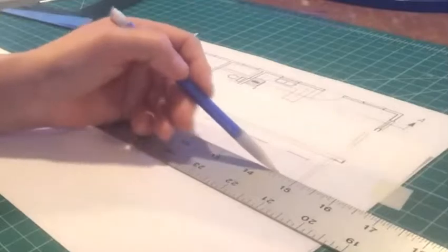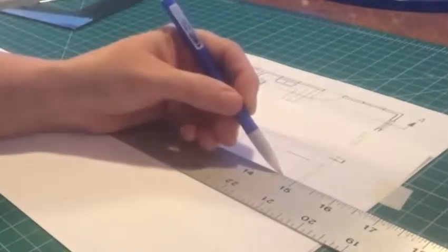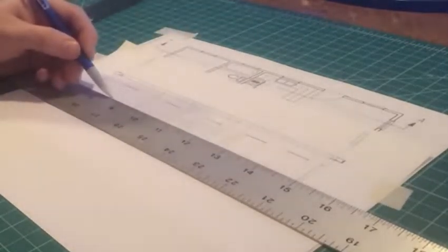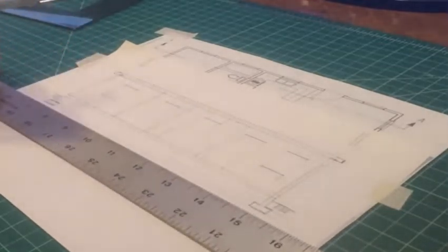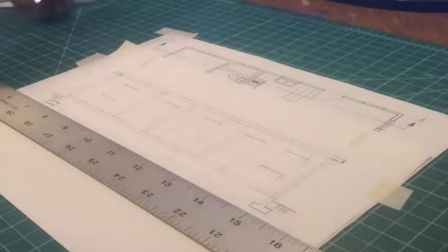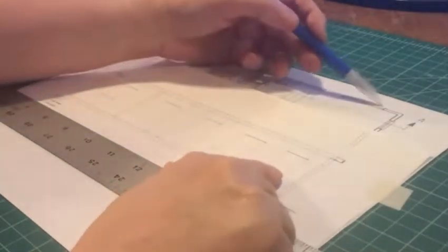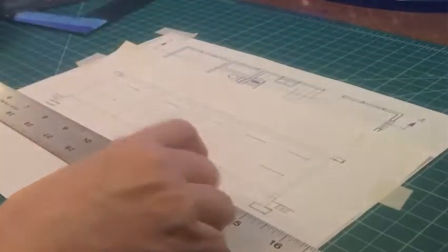I'll just make an arbitrary sill height for this window and this window. And I'll make another sill height for the others after I complete more of this. So I've got this window, I've got this door.